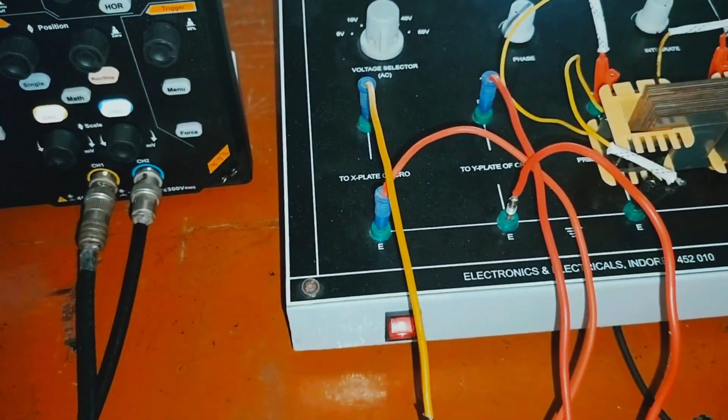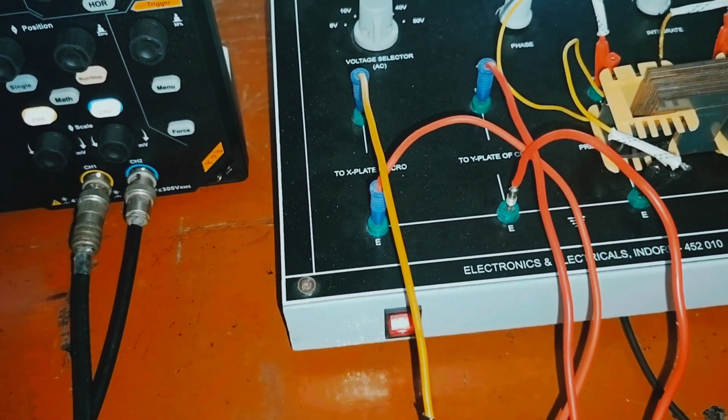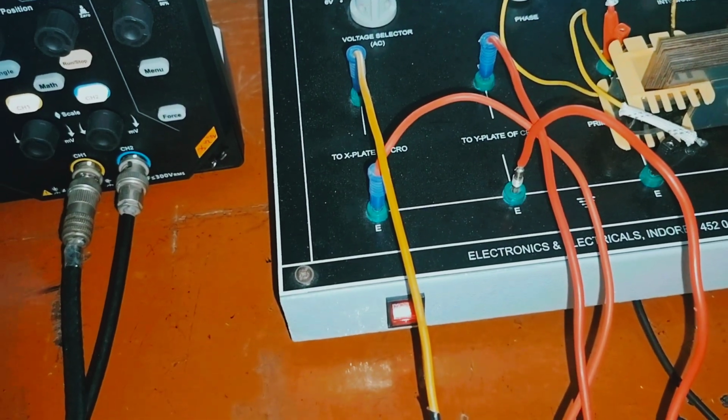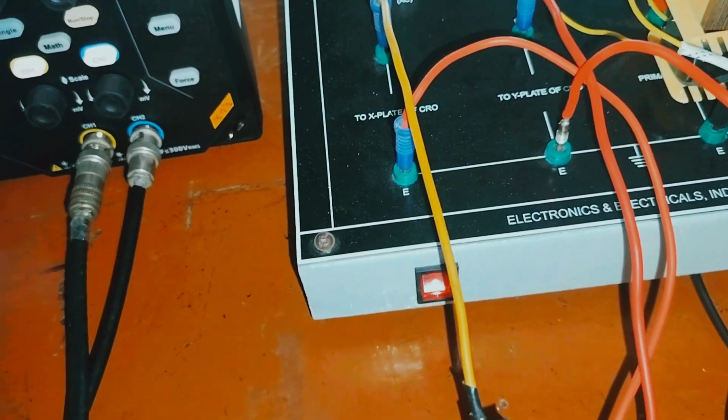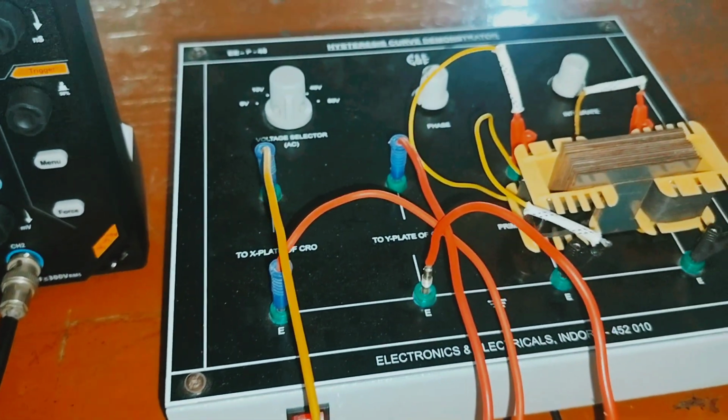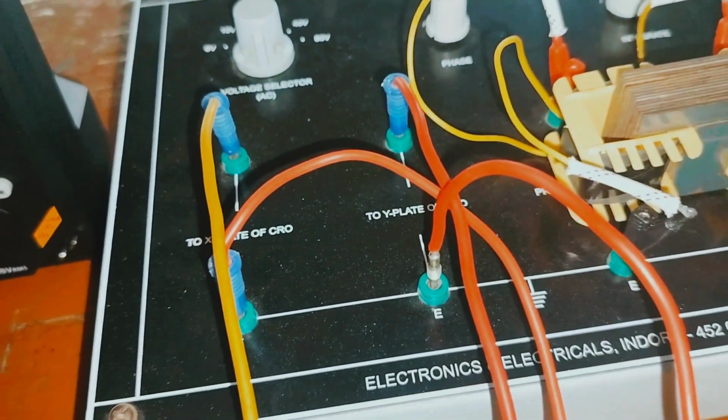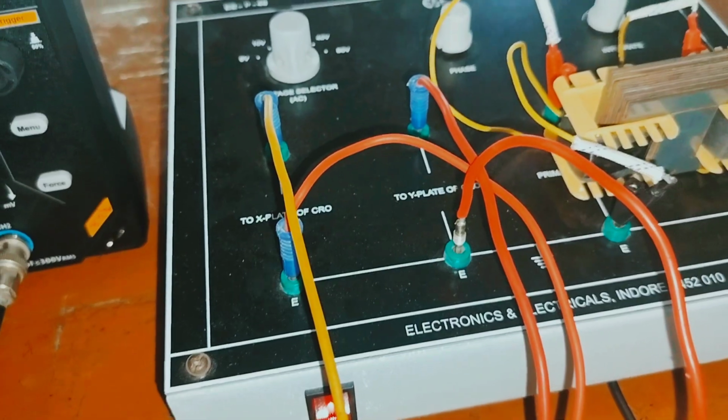Hello everyone, in this video I will demonstrate how to observe the BH hysteresis curve using a digital storage oscilloscope. This experiment helps us understand why magnetic materials lose energy and how that loss appears as heat.